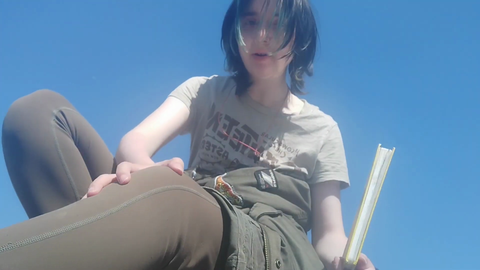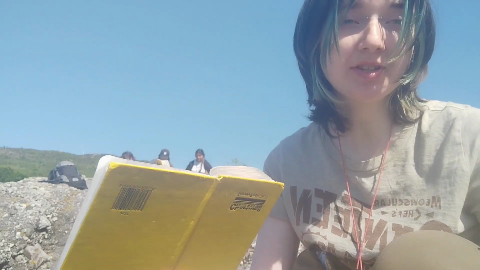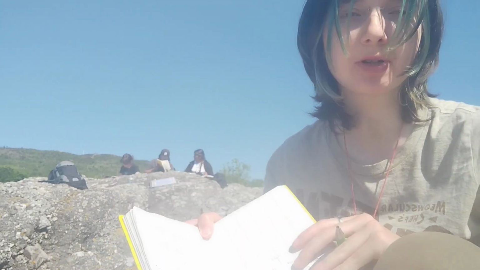Because whilst usually I'm talking about the rocks and the environments that are going on here, I don't actually explain how we understand what's going on as geologists. And so today I thought I'd actually show you how we find out how these environments are changing from the rocks.